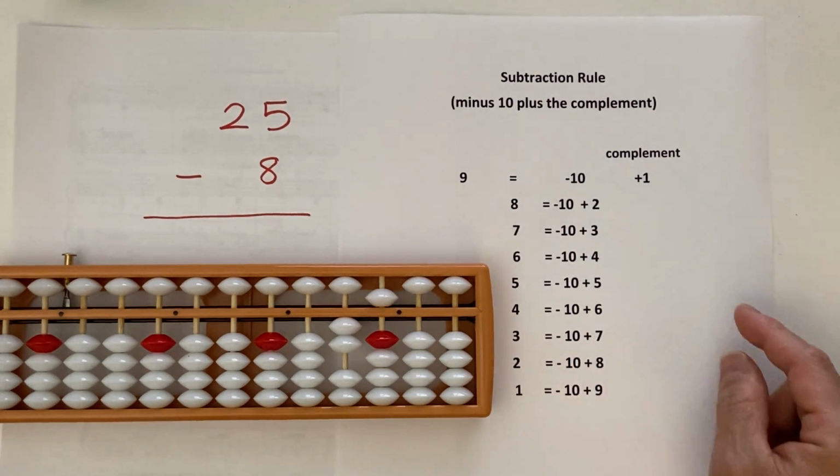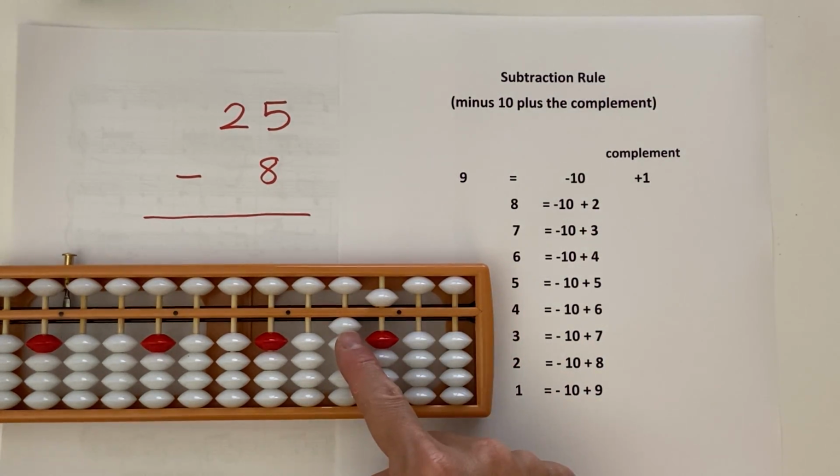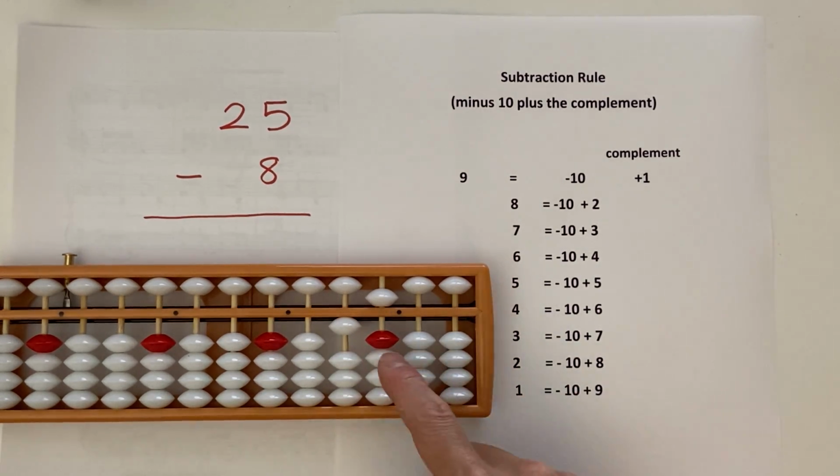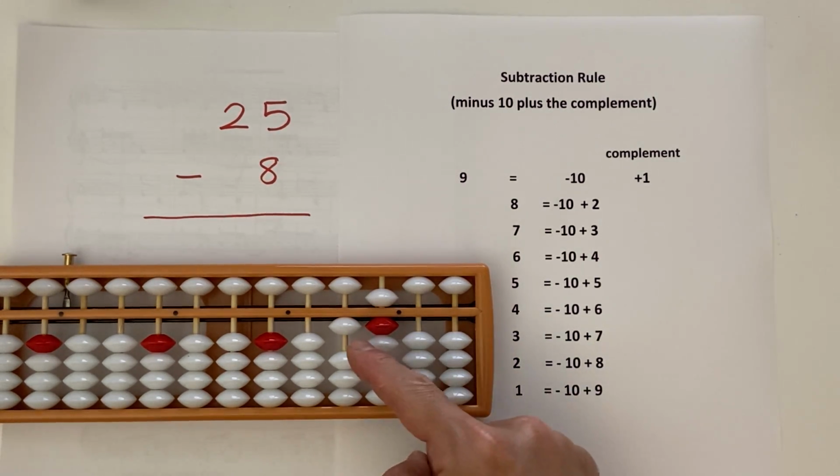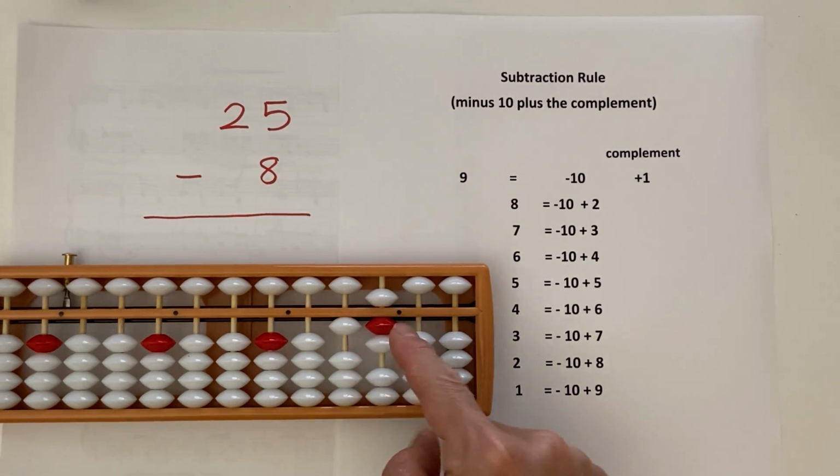So I lower 1 bead in the tens place and add 2. That completes the subtraction of 8. The final answer here is 17.